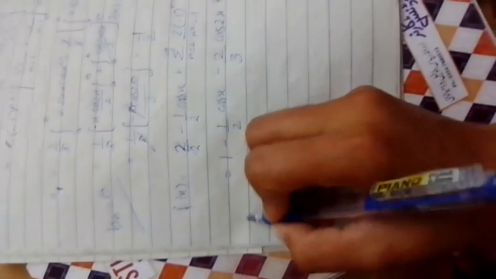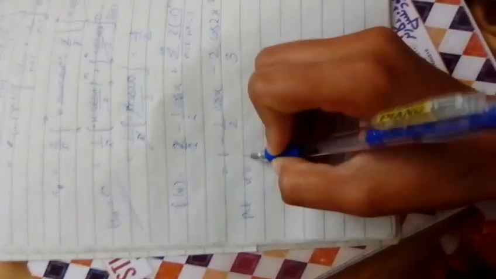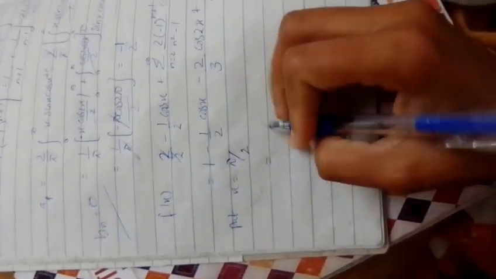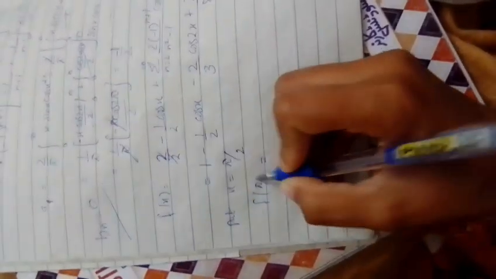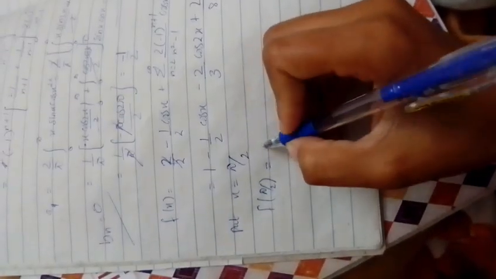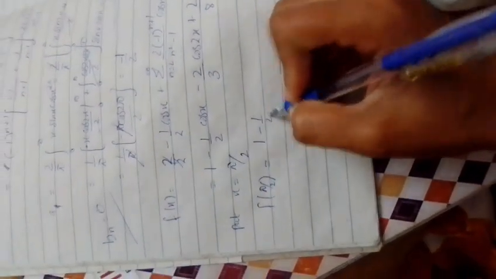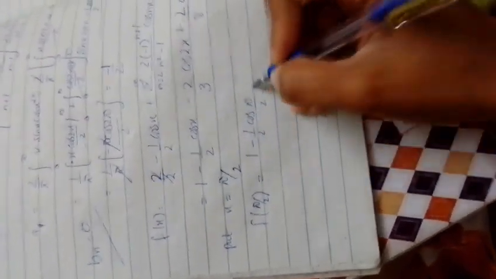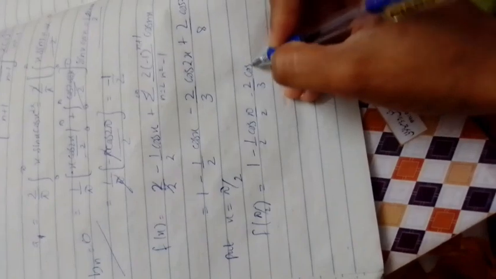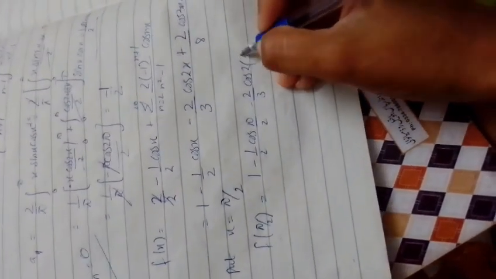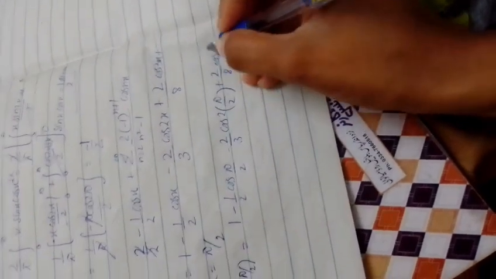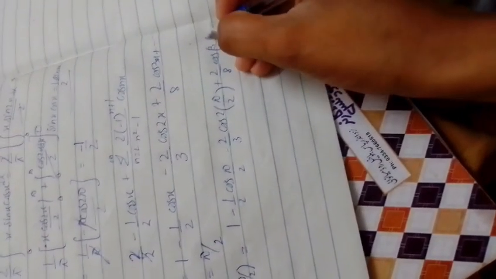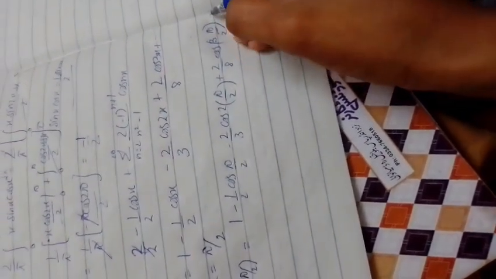X is equal to pi by 2 here. F of pi by 2: 1 minus 1 by 2 cos of pi by 2 minus 2 by 3 cos of 2 into pi by 2 plus 2 by 8 cos of 3 pi by 2, right?